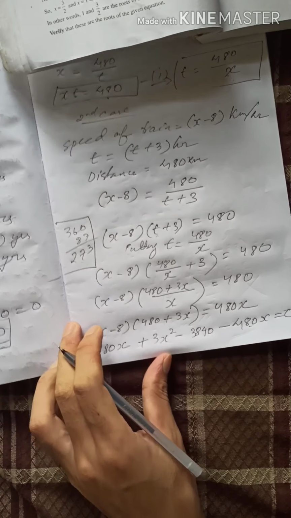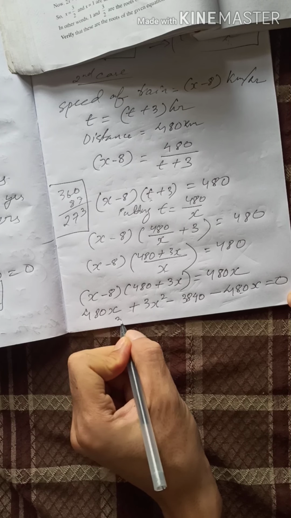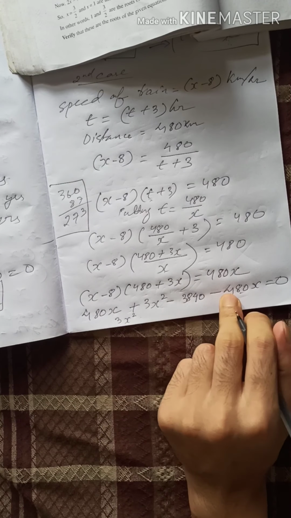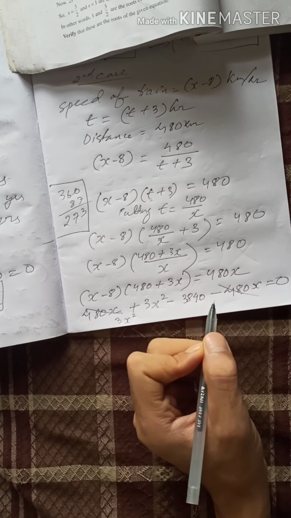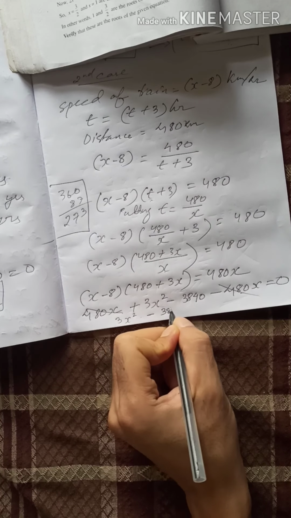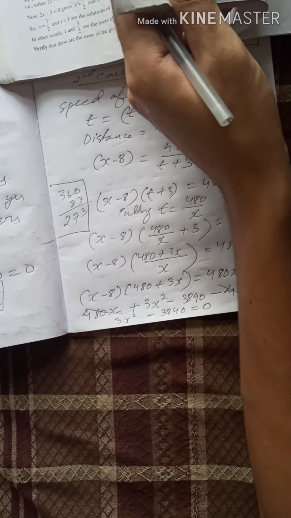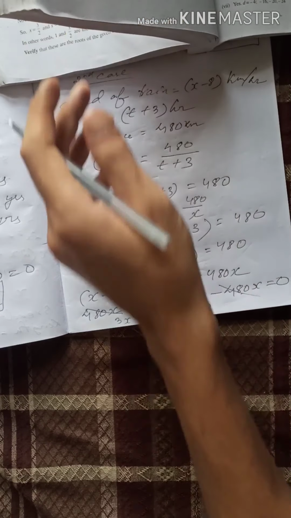Then we have 3x squared, and 480x will get cancelled, minus 3840 equals 0.